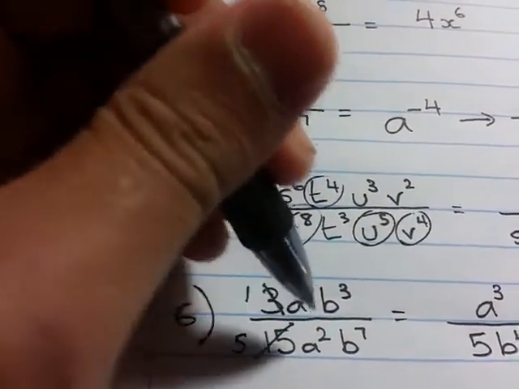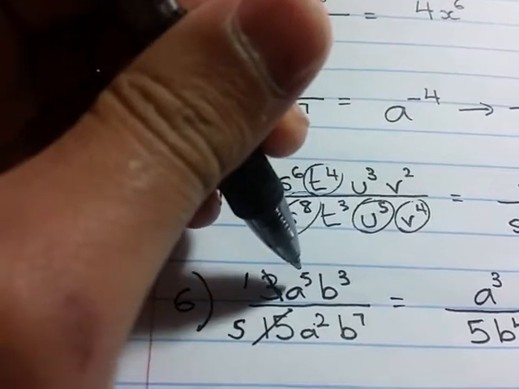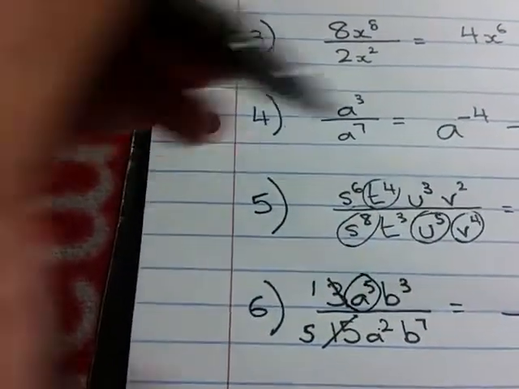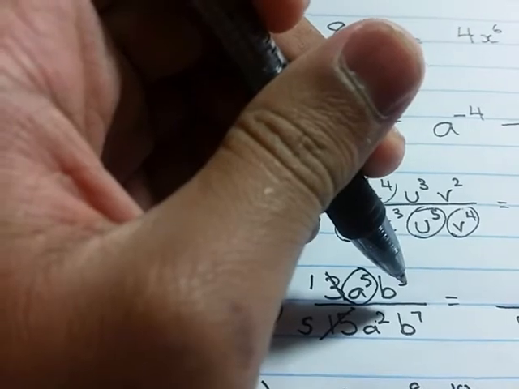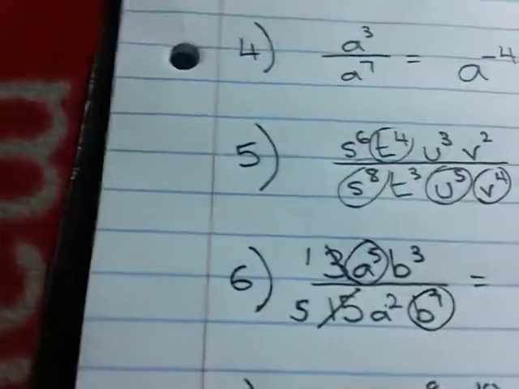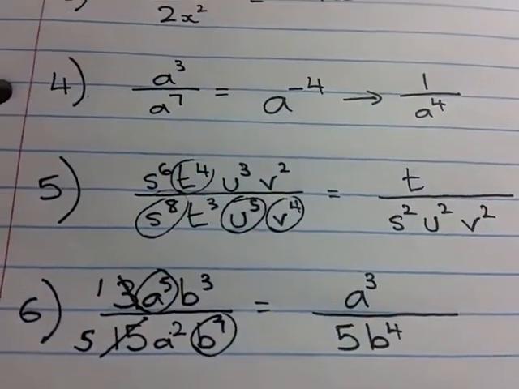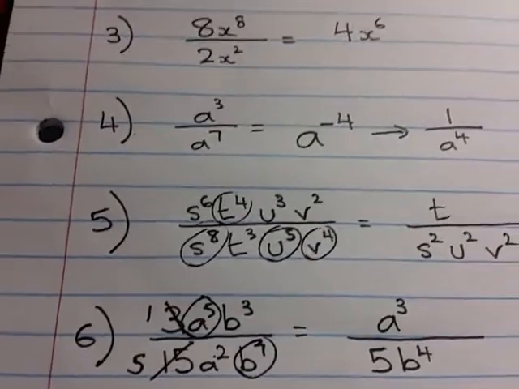a to the 5 divided by a to the 2, 5 minus 2 gives you a to the 3. Where is it bigger? At the numerator. b to the 3 divided by b to the 7. 7 minus 3 gives you b to the 4. Where is it bigger? At the denominator. So your final answer should be a to the 3 over 5 b to the 4.